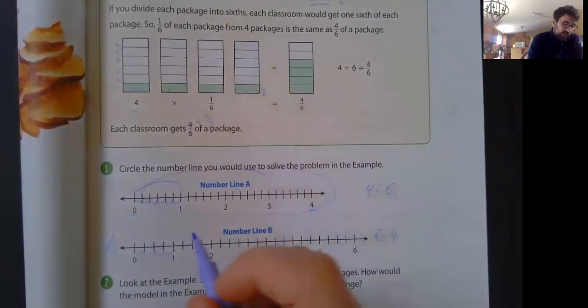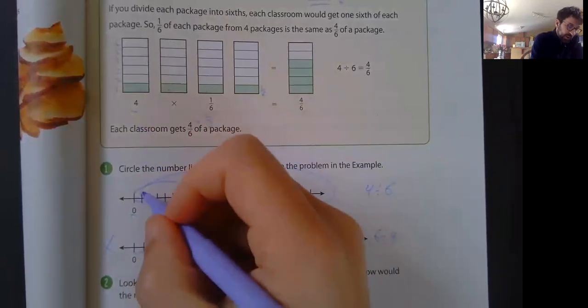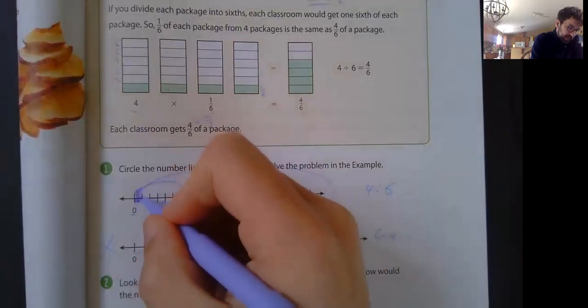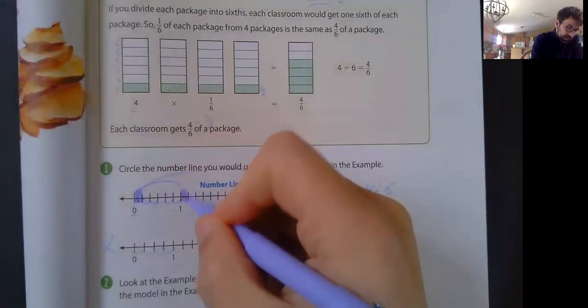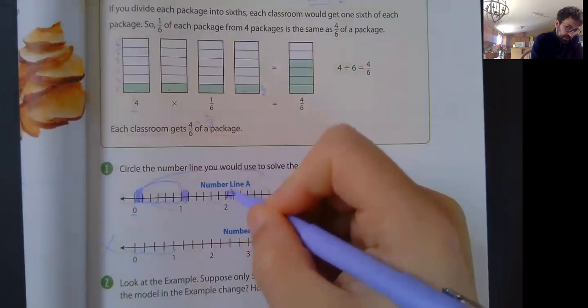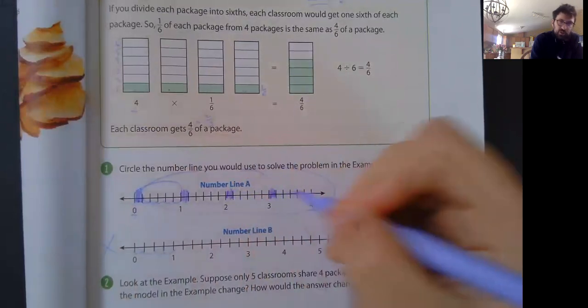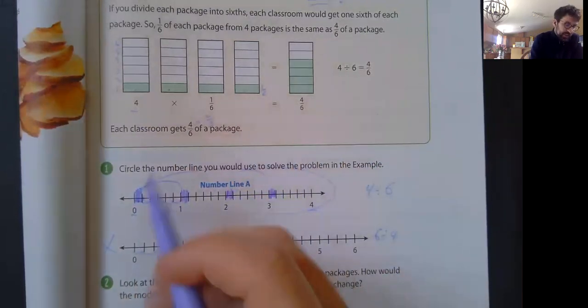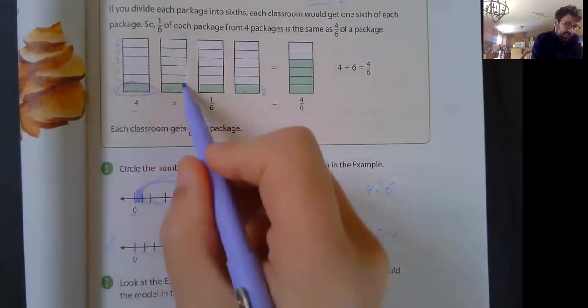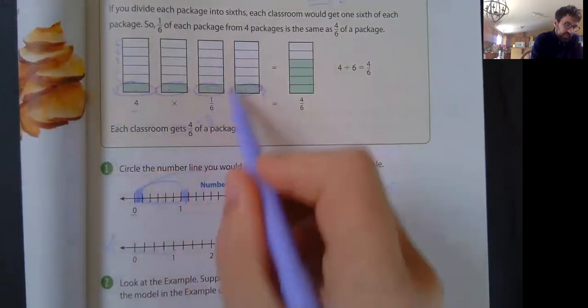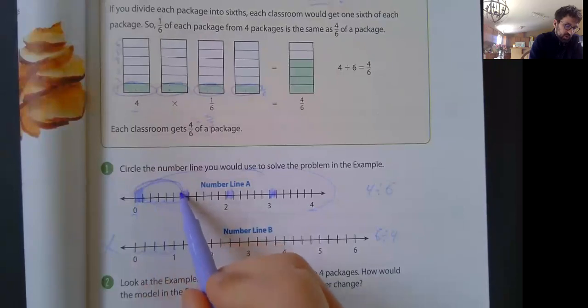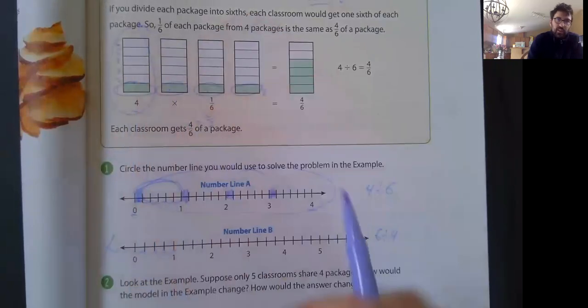Okay, now if we use this to solve this, it would quite literally just be that one, that one, that one, and that one. Those ones I just shaded there would be the same thing as these that are shaded here, right? Because this one whole right there would be the same as this whole right there.